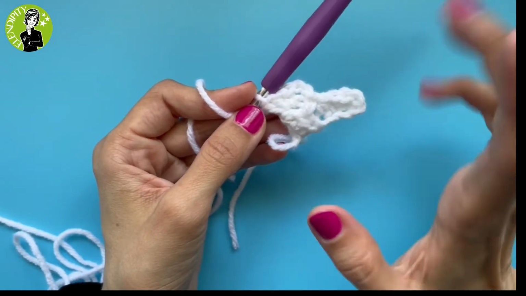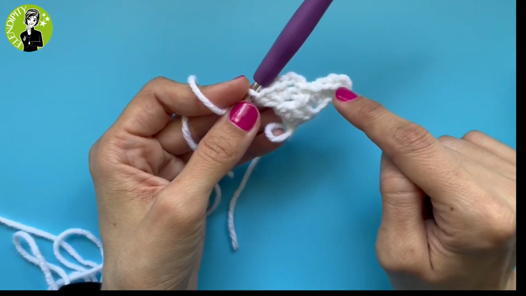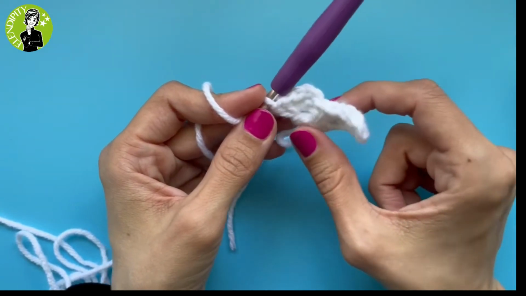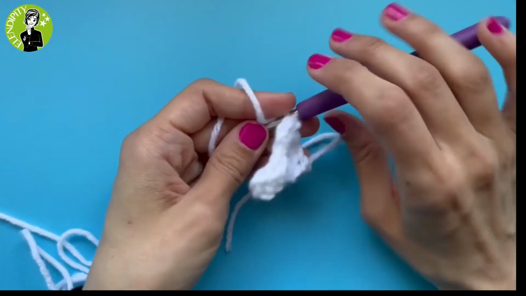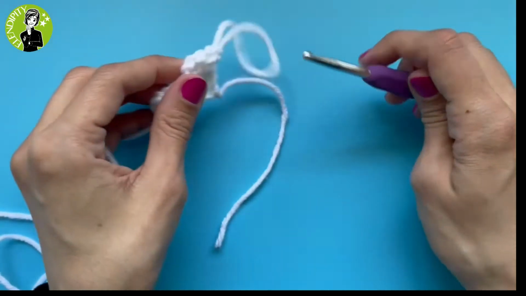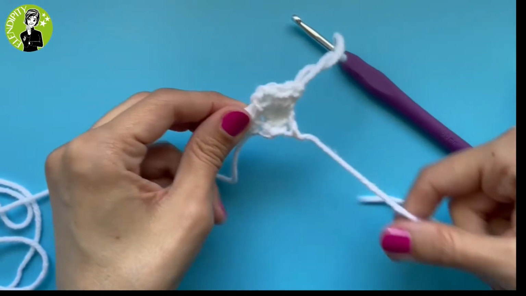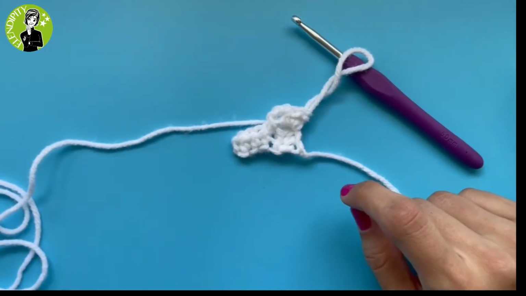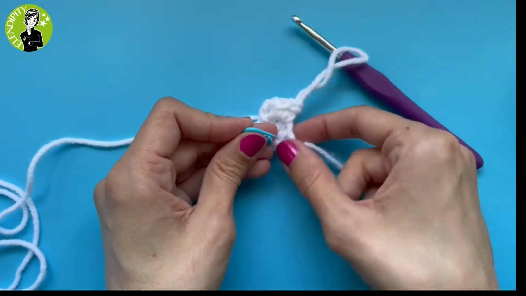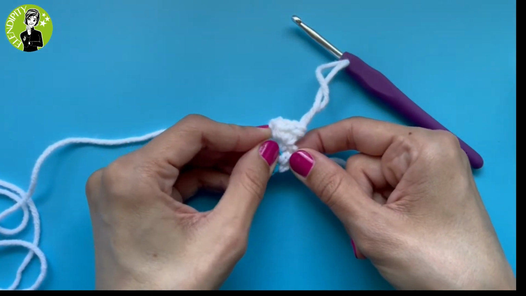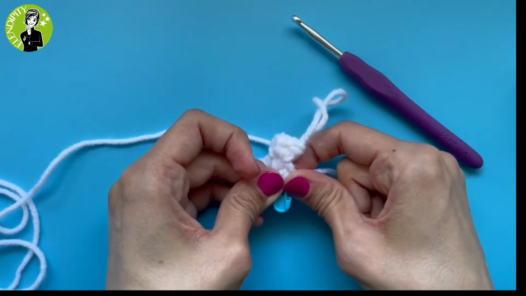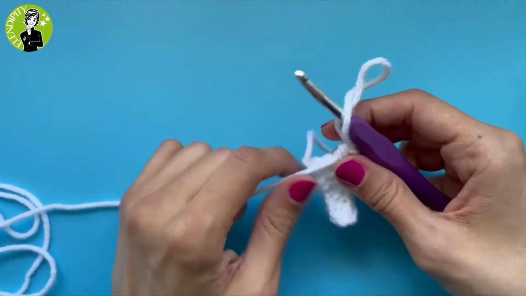So our pattern suggests that we did the wrong side. Okay, so this will be the wrong side. So our right side will be this one. Okay, so how can we mark it? Simply with the stitch marker. So we mark that this one, which is our first stitch, is the right side. Now that we marked it, we go ahead.